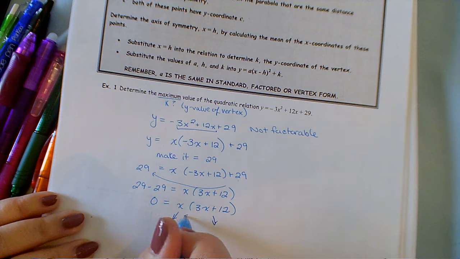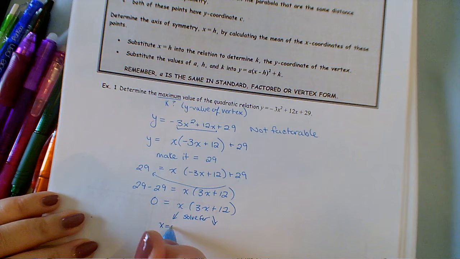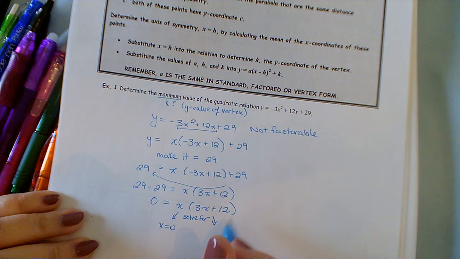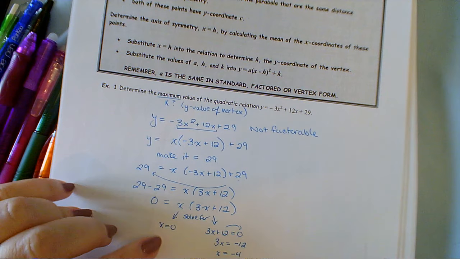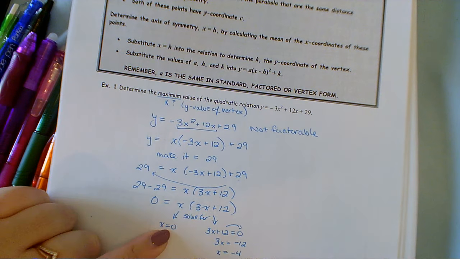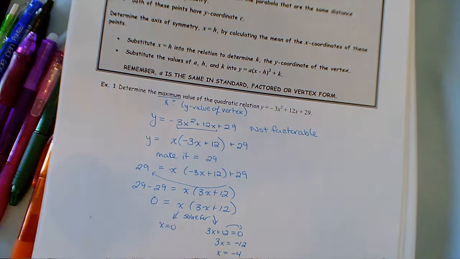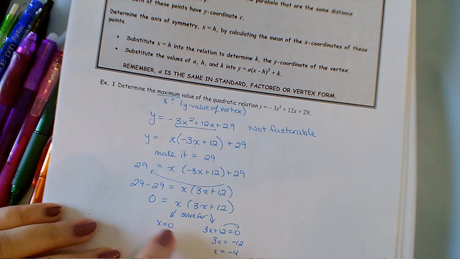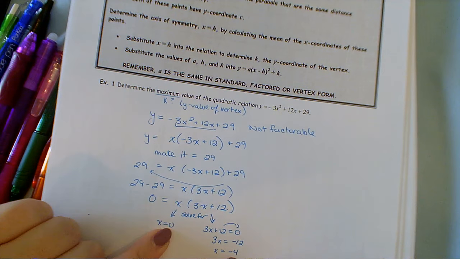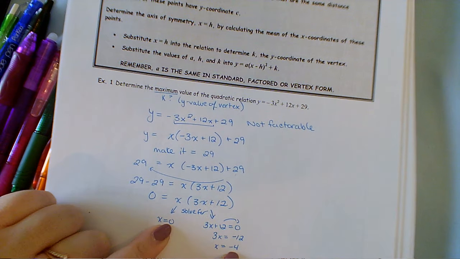So we're going to solve for x. So x itself, set it to 0. That's easy. And the other section, make it equal 0, solve for x. So bring the 12 over to the other side and divide both sides by 3. So these are the x numbers that have the same height on the parabola. So I know the axis of symmetry is smack dab in between these two.